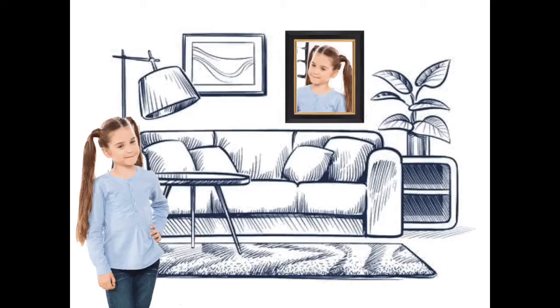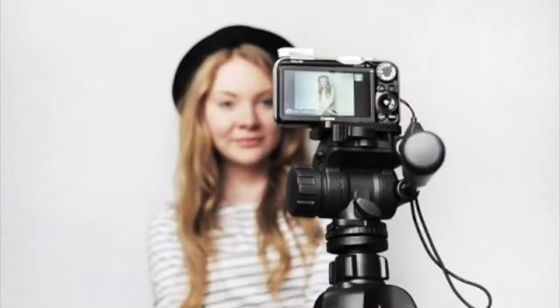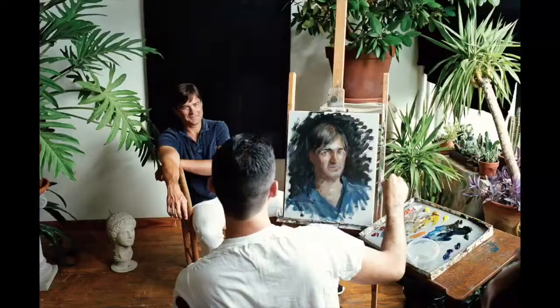Portraits. Have you had your picture taken at school, or is there a picture of you on a wall or shelf at home? Then that's your portrait. That's what we call a picture of a person. Portraits can be taken with a camera, or they can be drawn or painted.